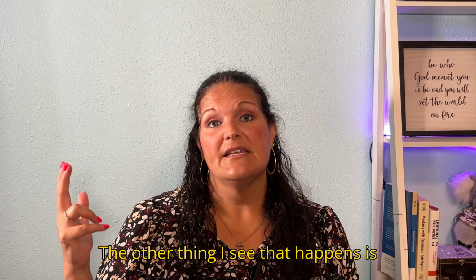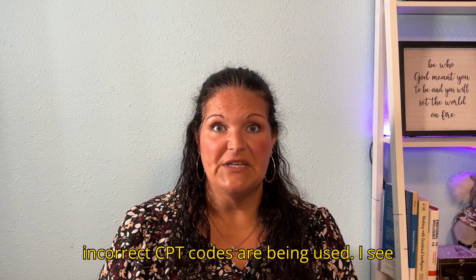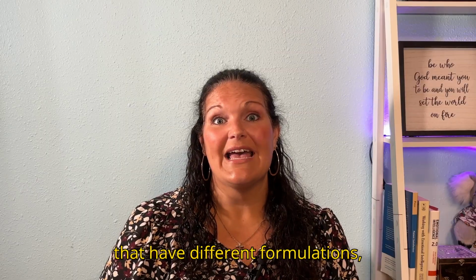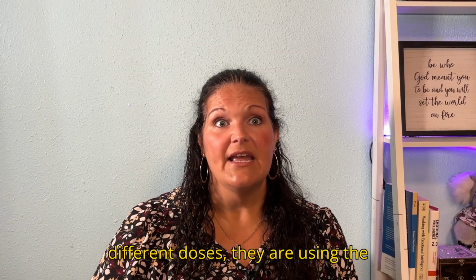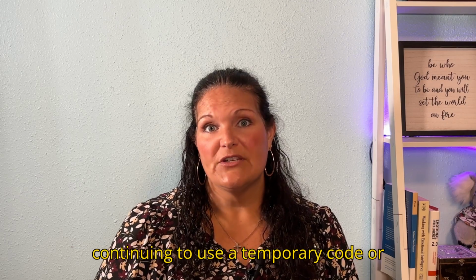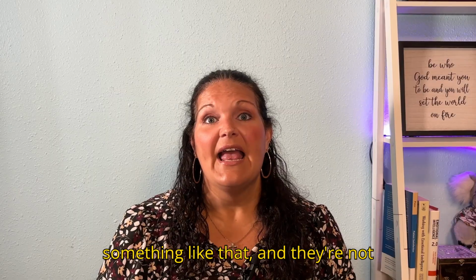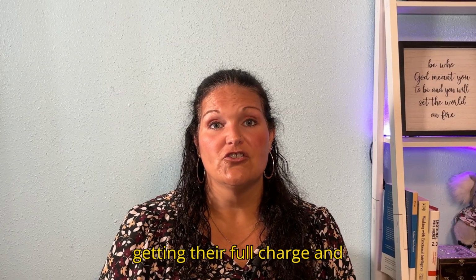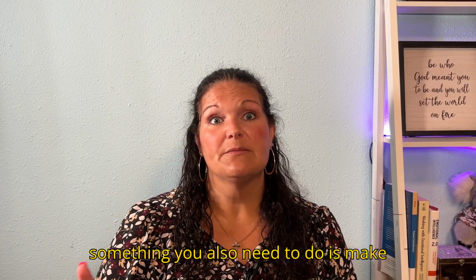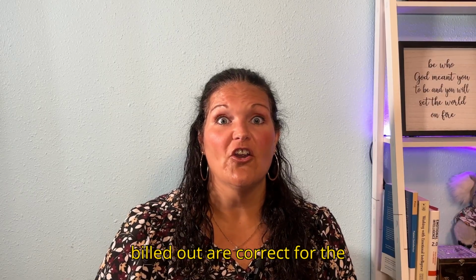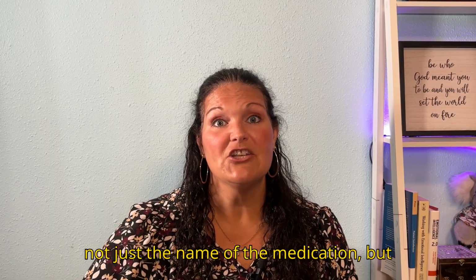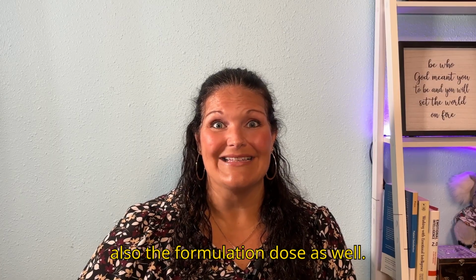The other thing I see that happens is incorrect CPT codes are being used. I see this a lot when there are medications that have different formulations, different doses. They are using the incorrect CPT code, or they're continuing to use a temporary code or something like that, and they're not getting their full charge and reimbursement because of this. So that is something you also need to do, is make sure all the CPT codes that are getting billed out are correct for the medications that are being administered. Not just the name of the medication, but also the formulation and dose as well.